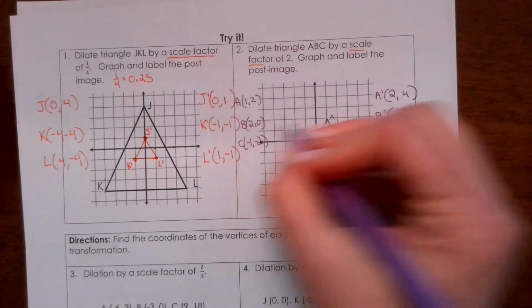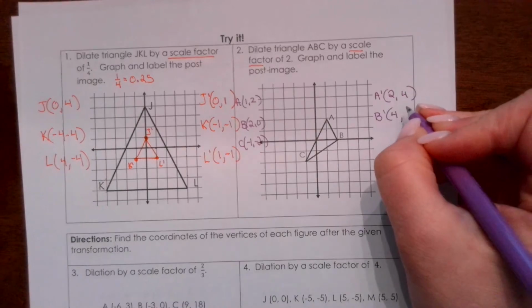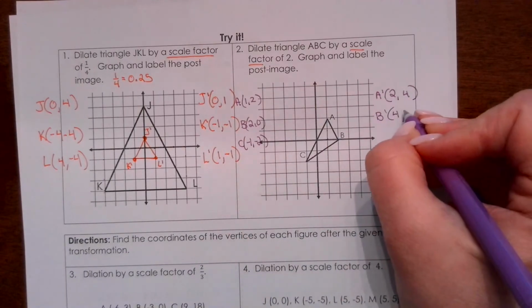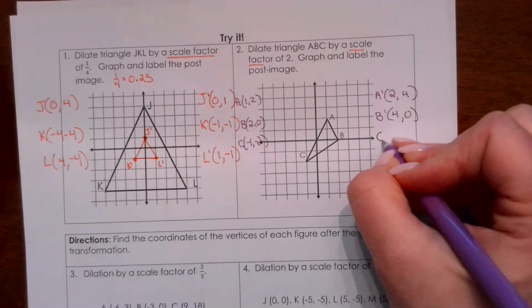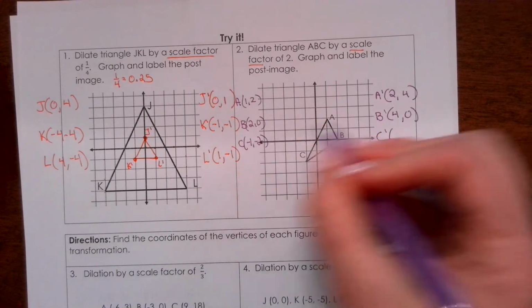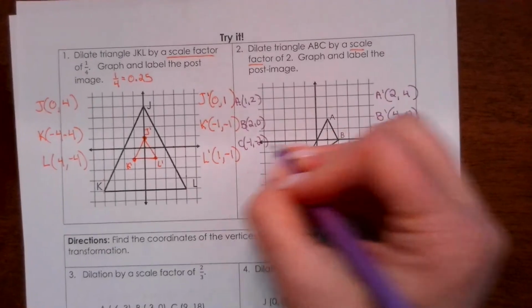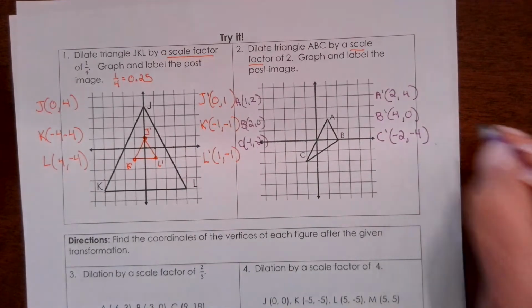B prime, multiplying by 2. 2 times 2 is 4. And 0 times 2 is 0. And C prime, multiplying by 2. -1 times 2 is -2. And -2 times 2 is -4.